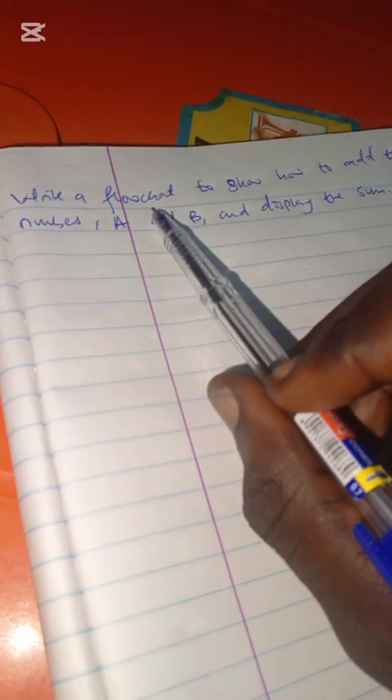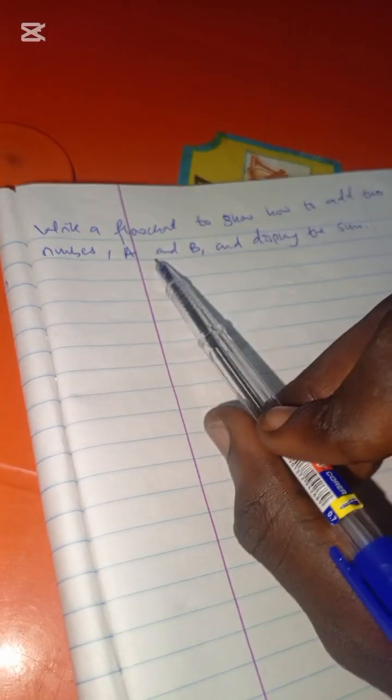Alright, let's look at this example. It says write a flowchart to show how to add two numbers a and b and display the sum. Before you write any flowchart, you have to understand the question.